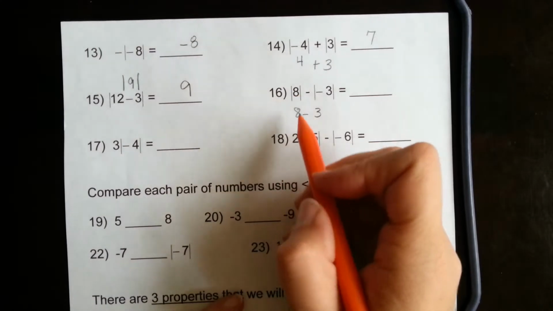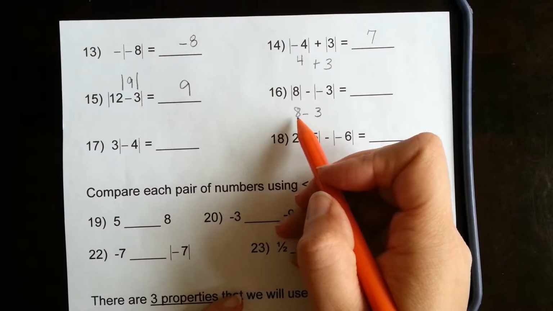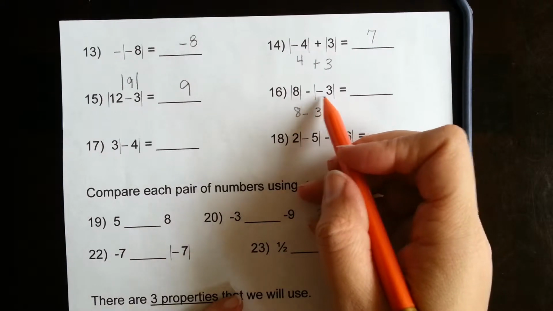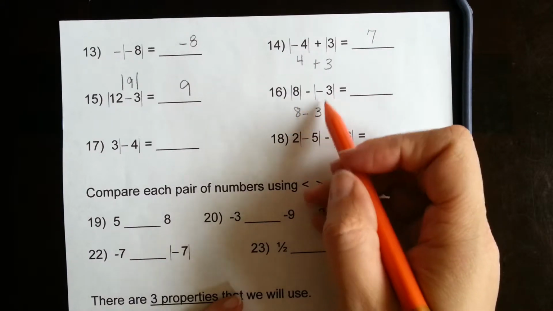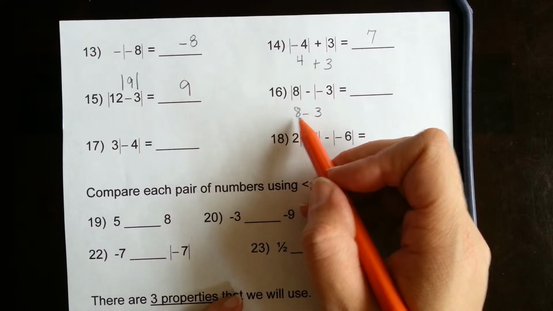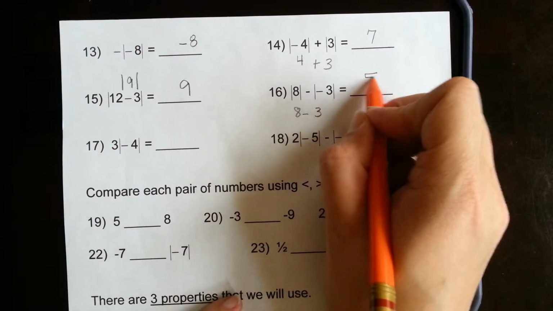We had done the absolute value of 8, which meant it was 8 away from 0. Then we put our minus sign. Then we did the absolute value of -3, which was a +3 because -3 is 3 away from 0. Now we can just finish our problem with 8 minus 3, which gives us 5.